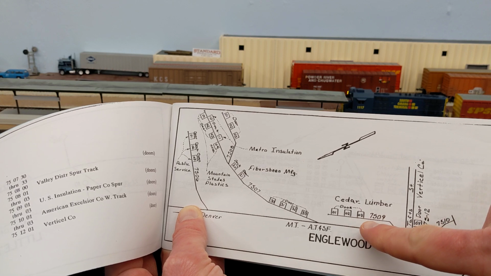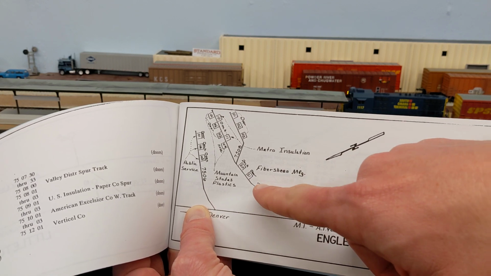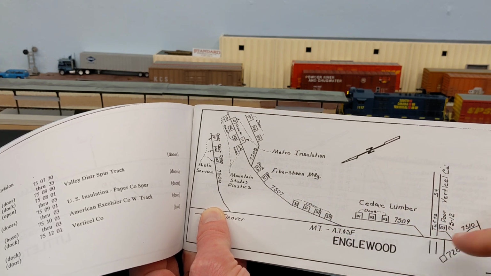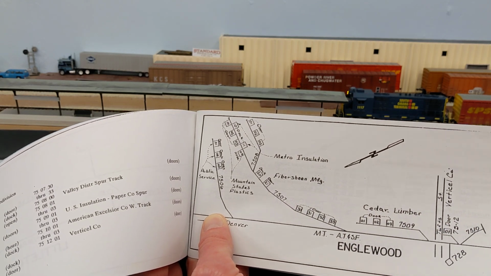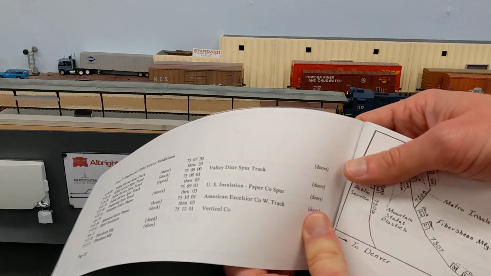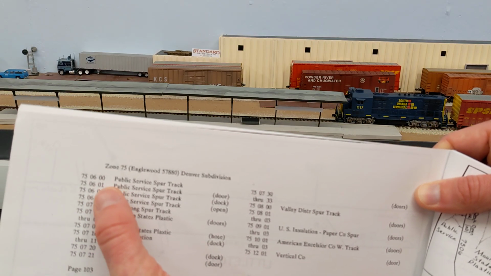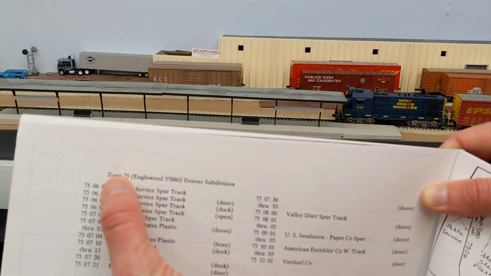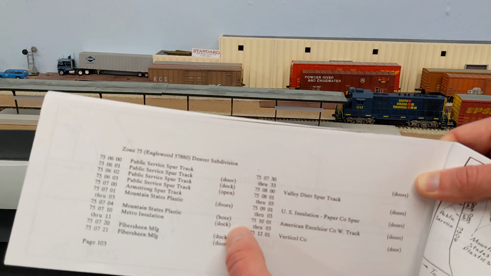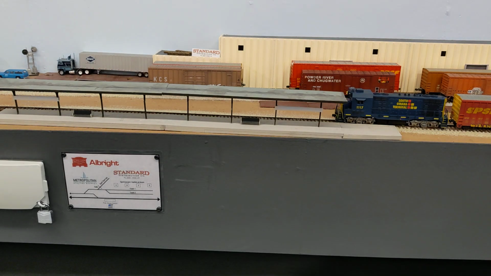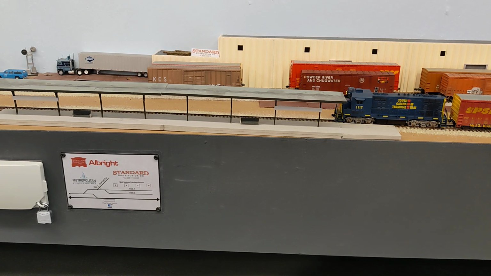They also show you the doors, or if it's a dock, and they actually have numbers on them. So you could use that on your model railroad as well. So that's kind of cool. And then over here, you'll see notes, a little bit more detail, what these are called within this switching zone, and then if it's a dock or a door. So really good resource.